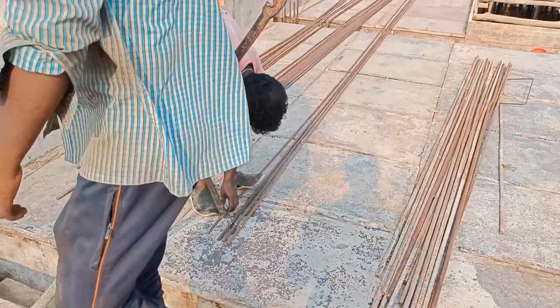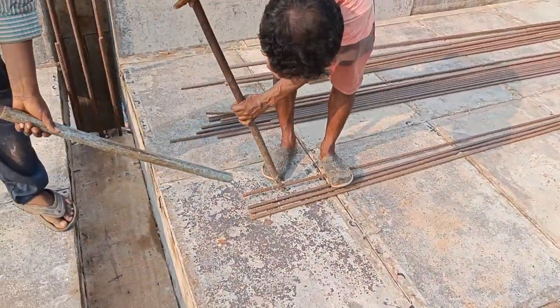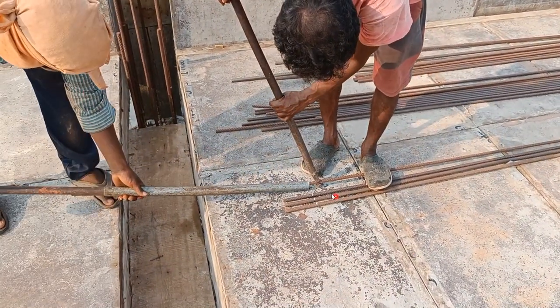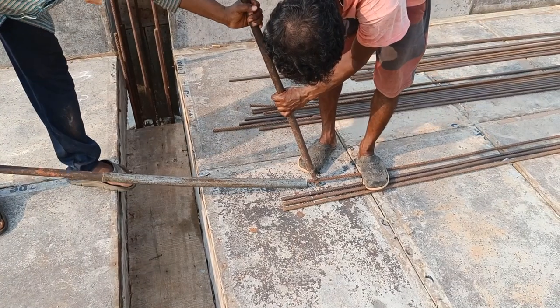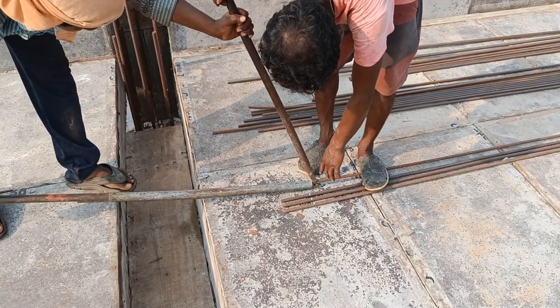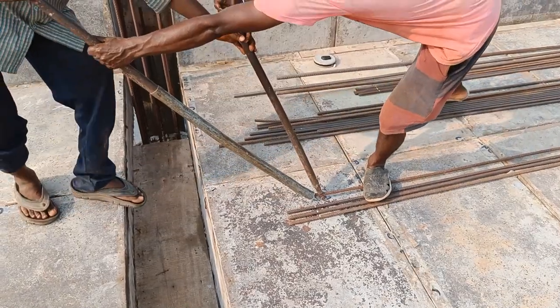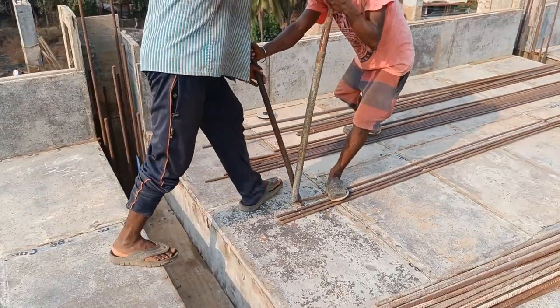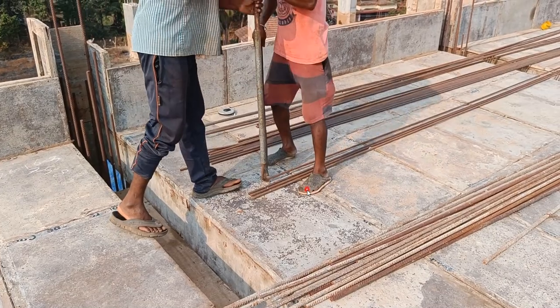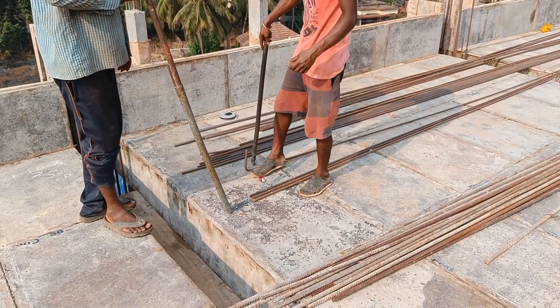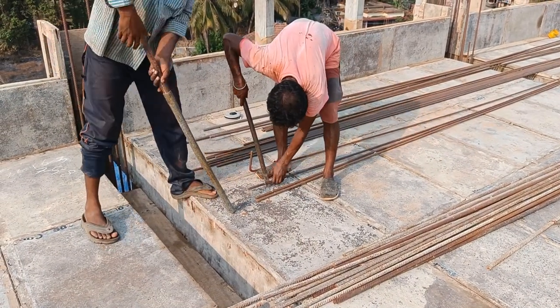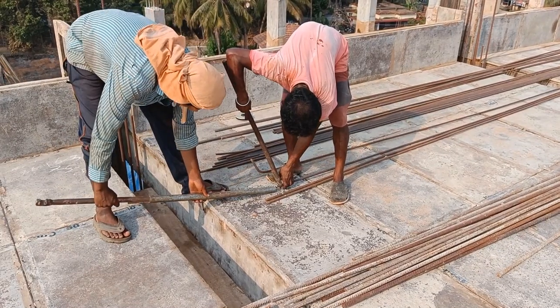So you can see this is a lever, what we call. Okay, with the help of this we'll try to bend the bar, that L shape I want, isn't it? So in this way you will get that L, and this will go and sit on the other beam. You're getting my point? So that is how you have to do it.